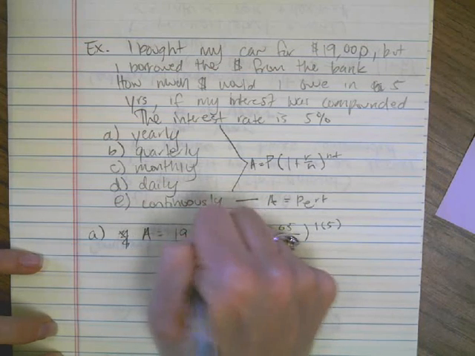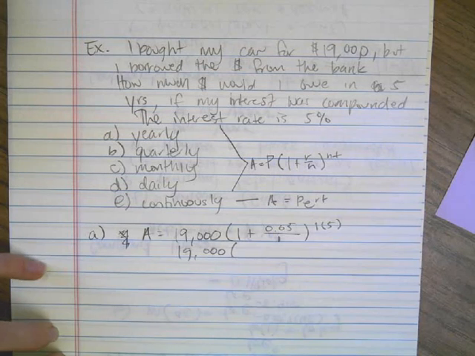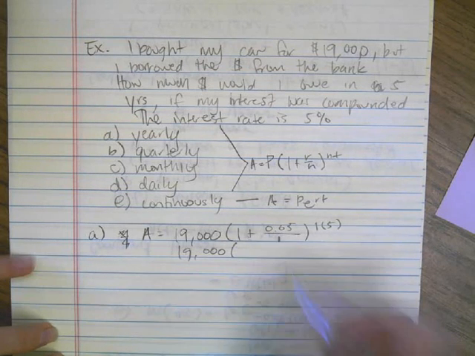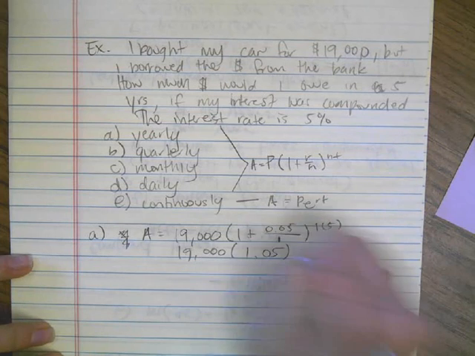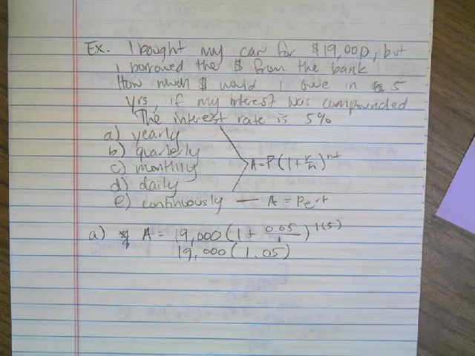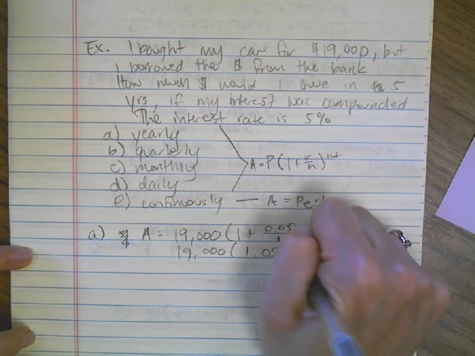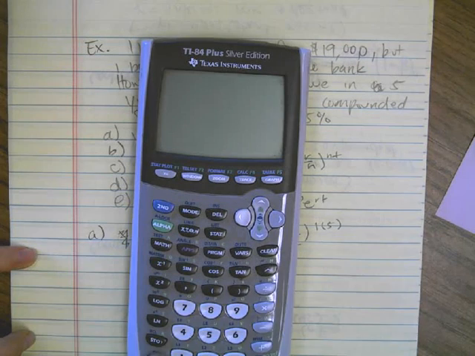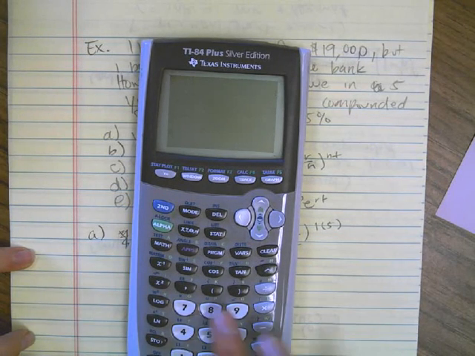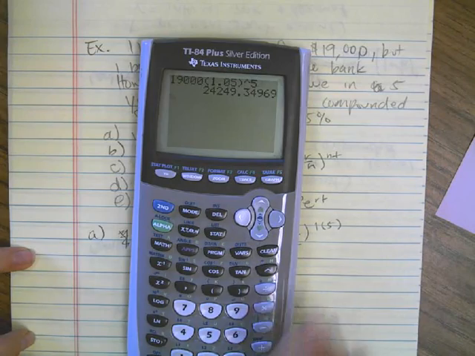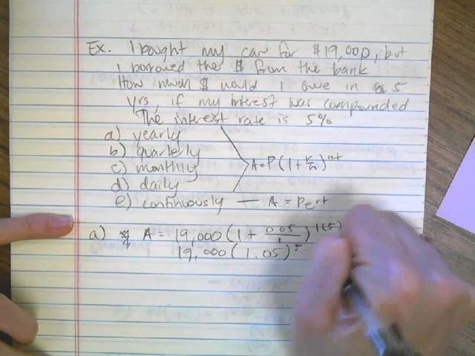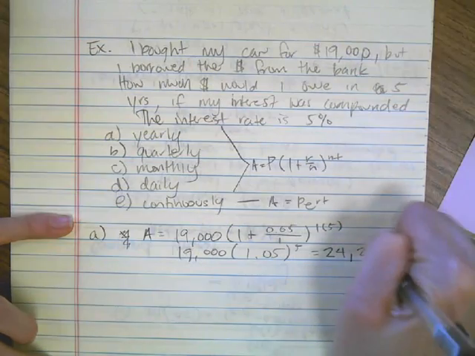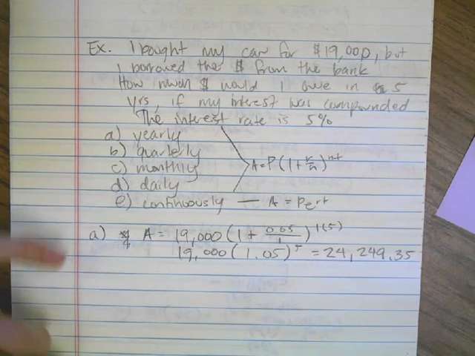So that gives me 19,000, and I'm going to put this in my calculator. 1 plus 0.05 over 1 is just 1.05. Do not round when you calculate this, because it won't come out right, to the 5th power. So I put that in. 19,000 times 1.05 to the 5th. That's 24,249.35. So that's how much I actually pay for my car if I take out a loan.